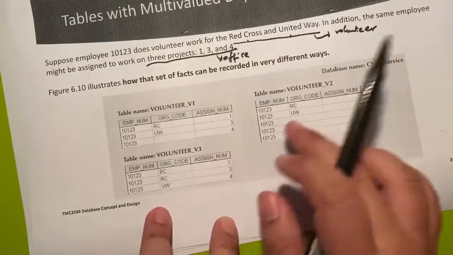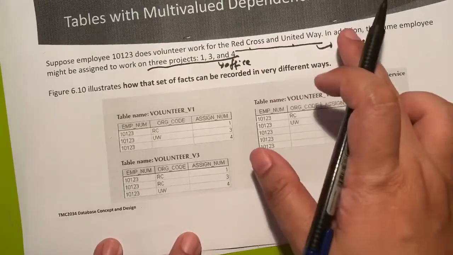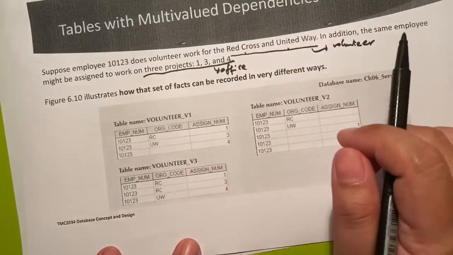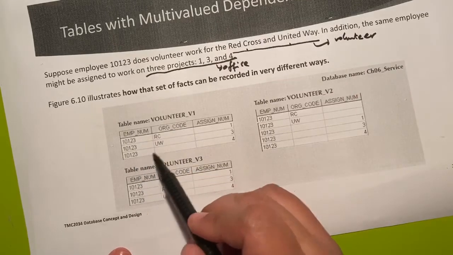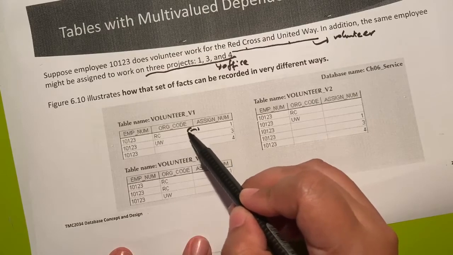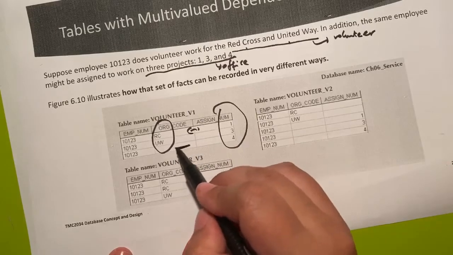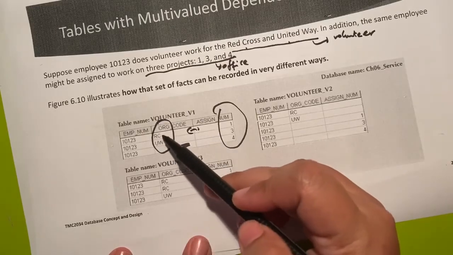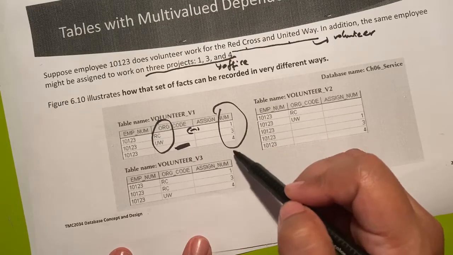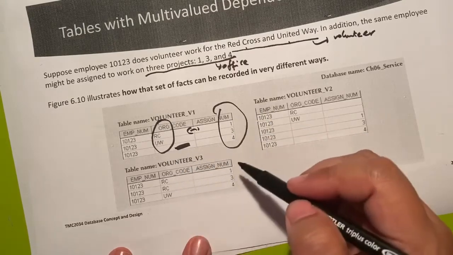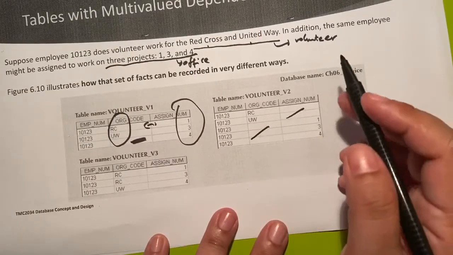So these are the 3 different ways the facts here can be stored. This is style 1. If you put it like this, there is no relationship between these two. This is about the project, this is about the organization, and you will have null here because he only volunteered at 2 organizations but is assigned to 3 or maybe more projects. So you will have more nulls. If you store it like this, again with the nulls.